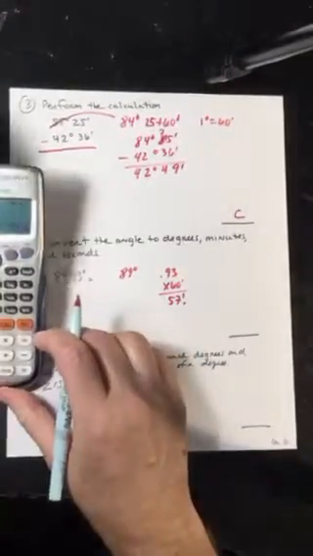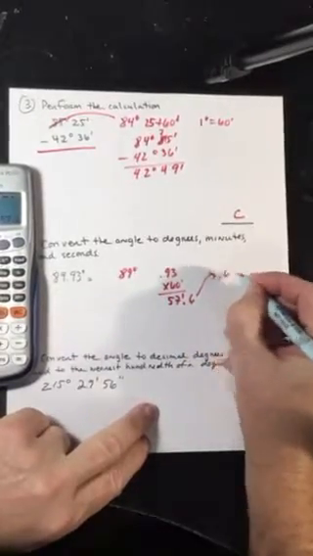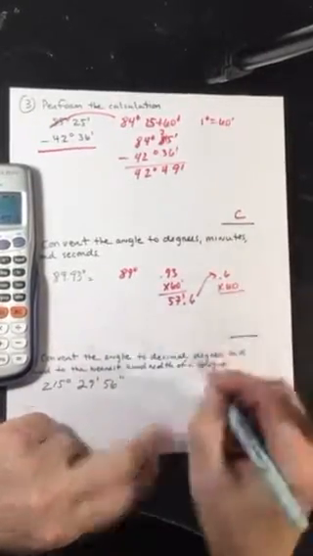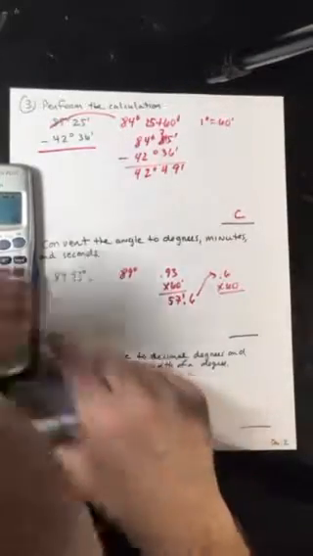And I had a point there, so it's a 0.6. Now I'm going to take that 0.6 and multiply that by 60. 0.6 times 60, and that gives me 36.